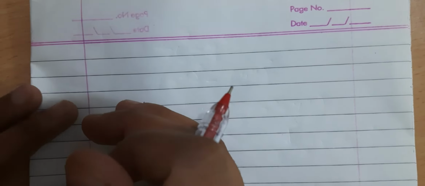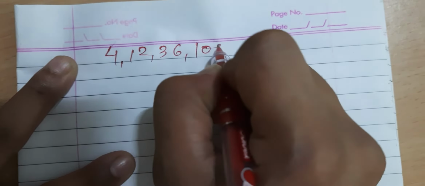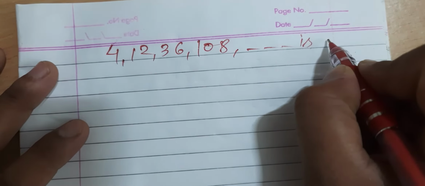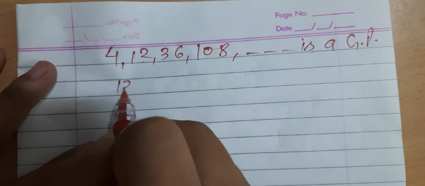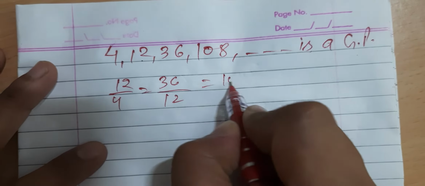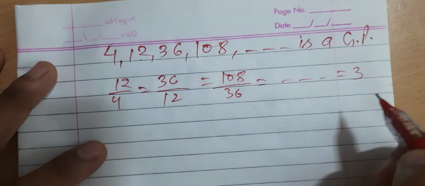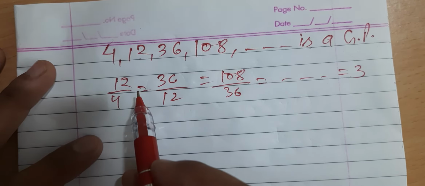Now let us take one example of a sequence which is a GP. The sequence 4, 12, 36, 108, and so on is a GP because the ratio of second term divided by first term, third term divided by second term, fourth term divided by third term, is coming 3.